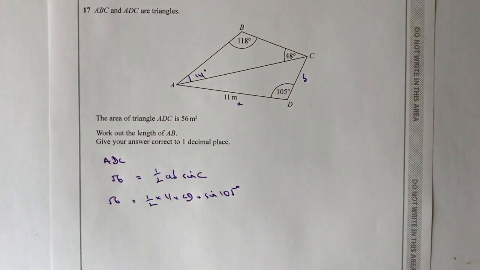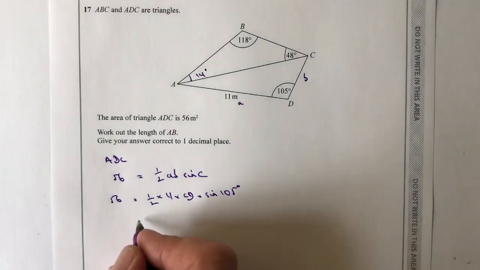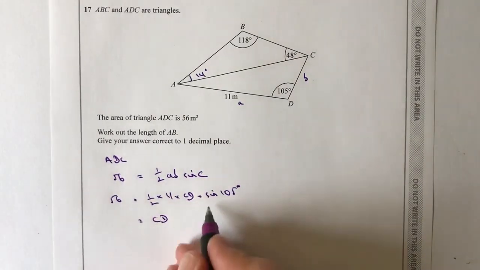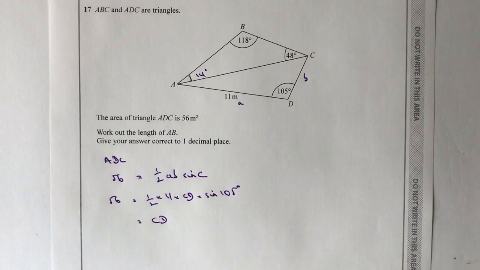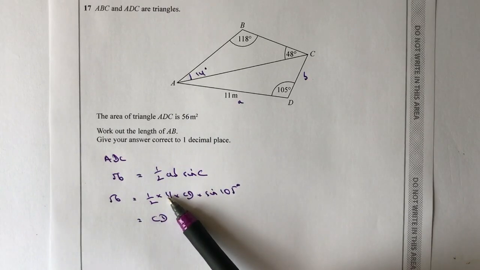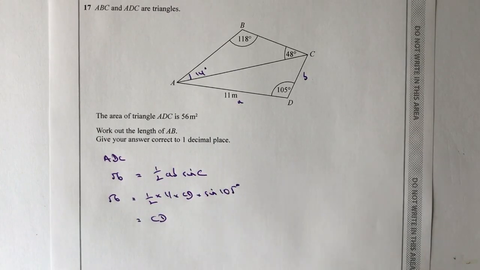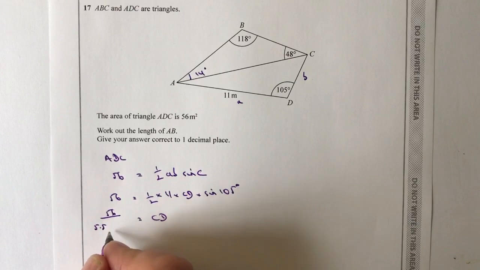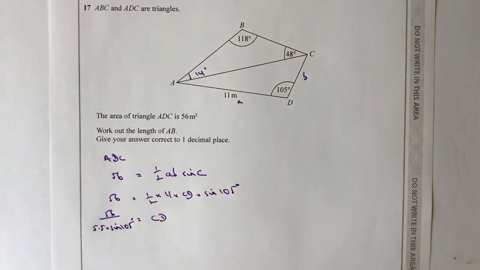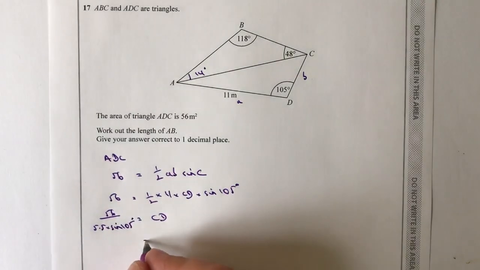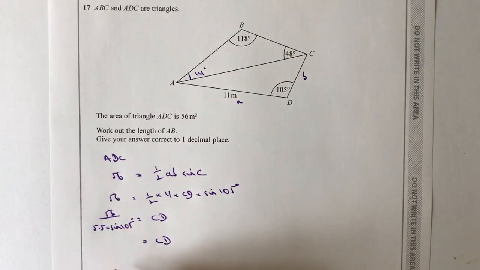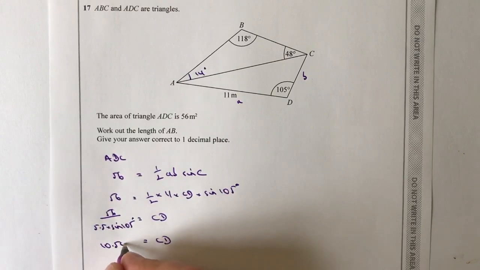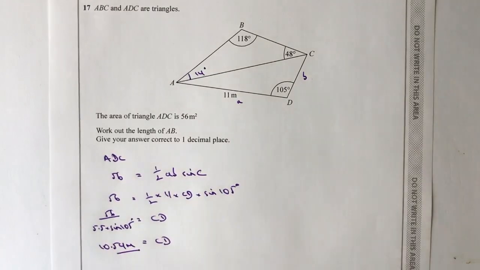Once I calculate all of that out, CD equals 56 divided by 5.5 times sine 105, since half times 11 is 5.5. That's going to give me a value of CD of 10.54 meters.